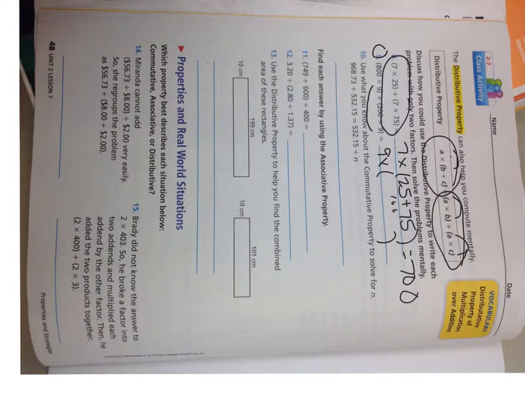and solve mentally. The rest is just asking you to use each property, and then down here you're going to discuss which property you're using. If you have trouble remembering, make sure you rewatch the videos, or you could look, each of the properties are at the top of the page. And if you have any questions, raise your hand.